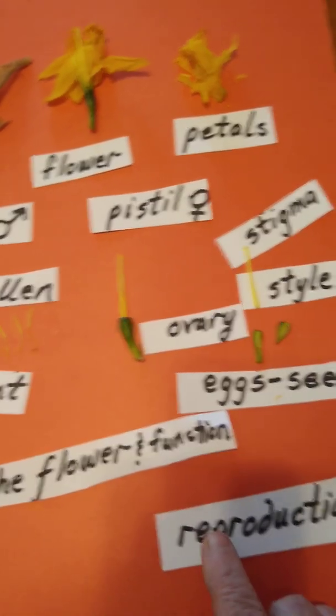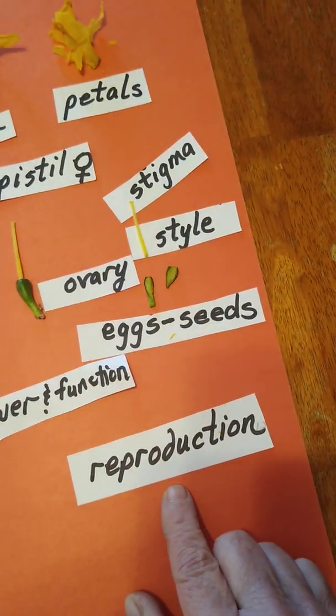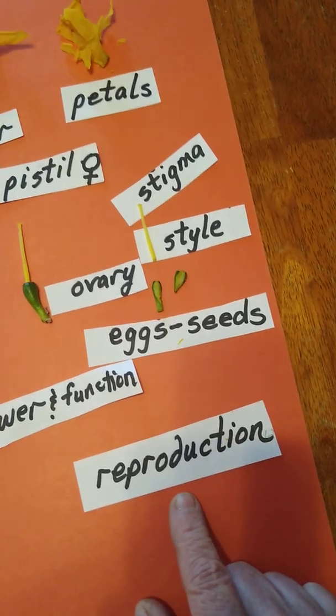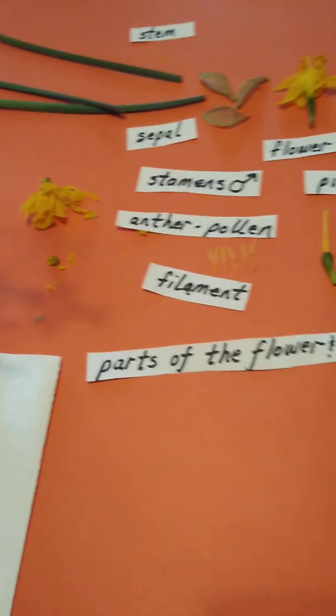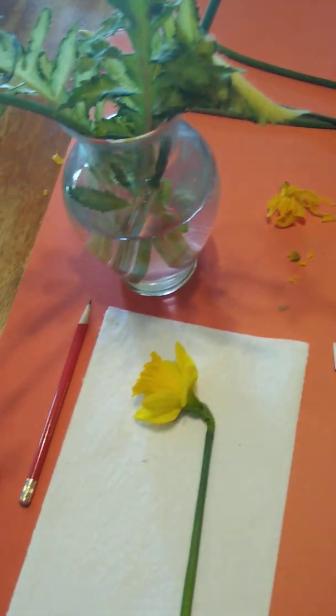We call this function reproduction. It's one of the laws of living things. That is why the flower and its parts are about love.